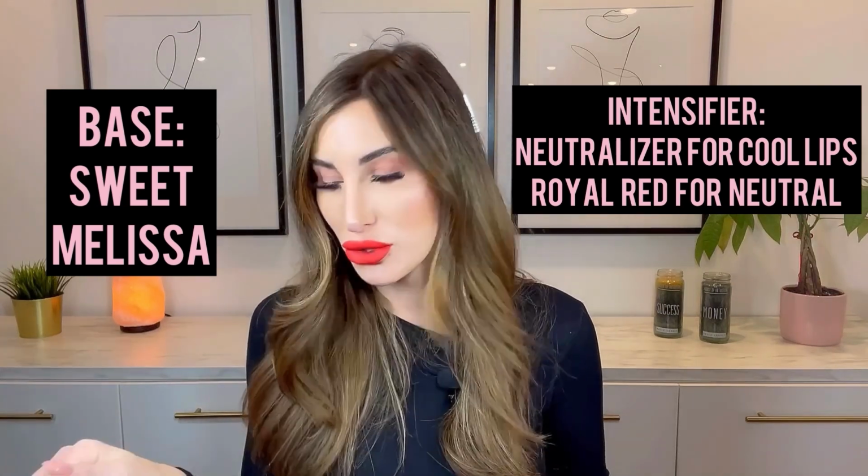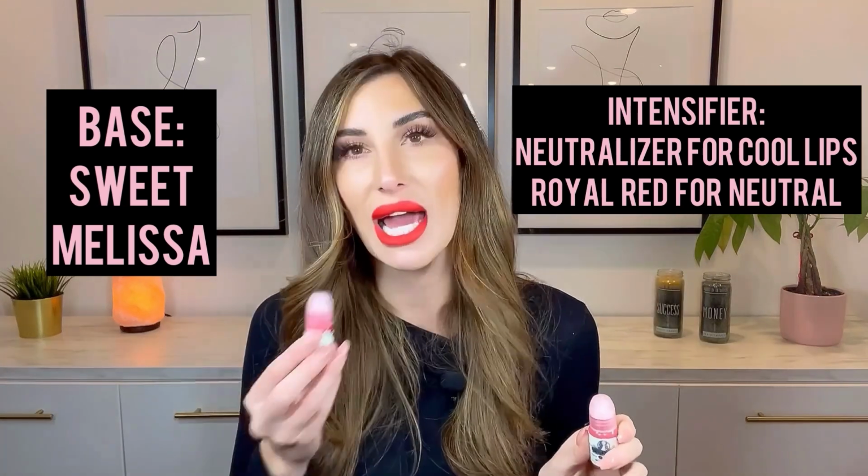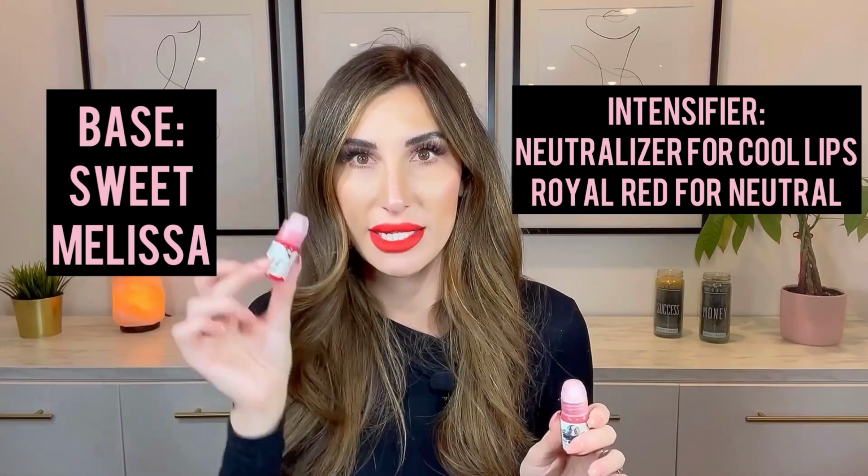If she has very neutral tones to her lips, then we can use our base, which is Sweet Melissa, and we can add our normal intensifier, which is going to be Royal Red in this case. 1 to 2 drops, depending on how intense of a look she's going for. Okay, I hope I haven't lost you yet.